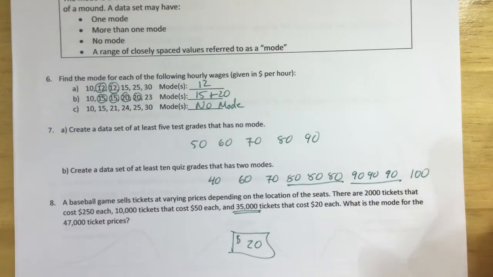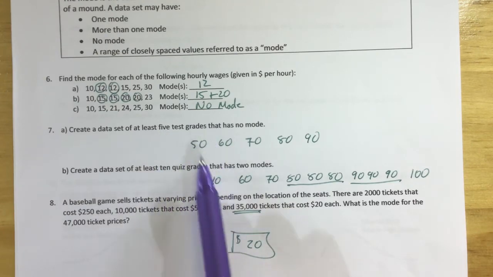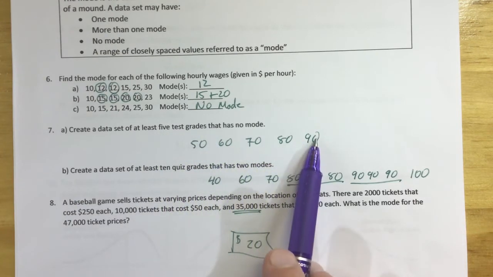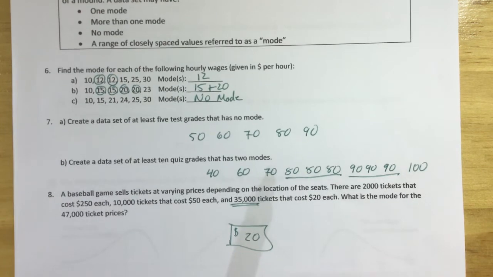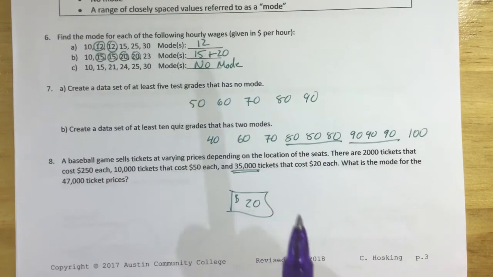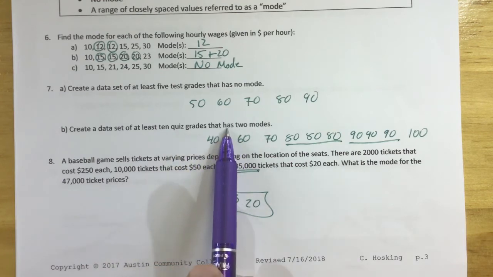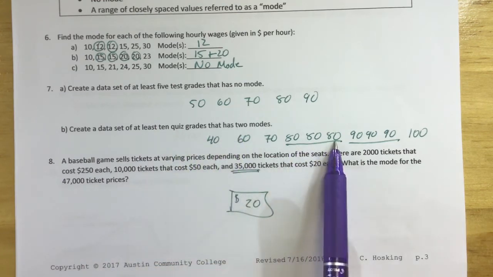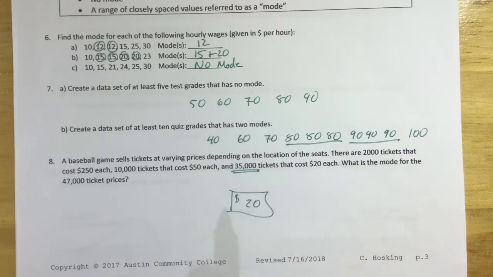7A, create a data set of at least 5 grades that has no mode. So I just went 50, 60, 70, 80, 90. I even did an even spread of them. It actually made it easy. Maybe there's really no point in that. All right, B, create a data set of at least 10 quiz grades that has 2 modes. So I had 83 two times, 93 two times, but then the other 4 I only did once each.